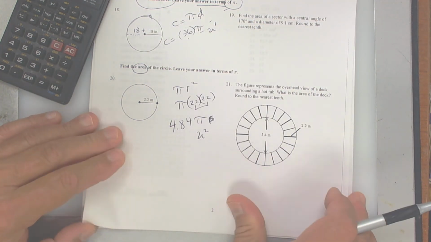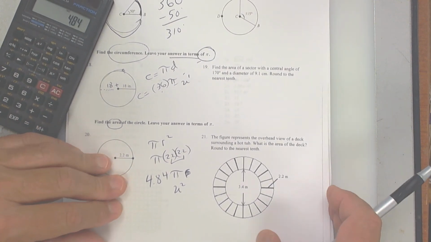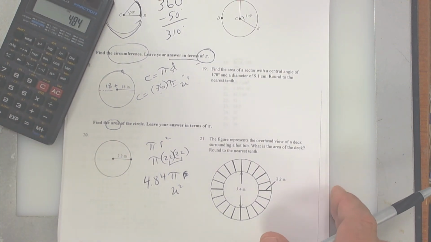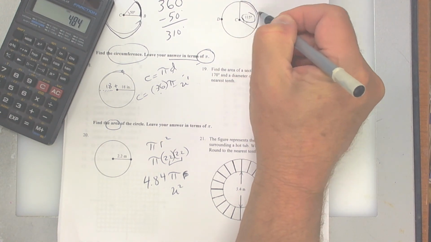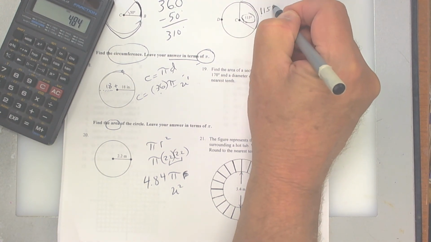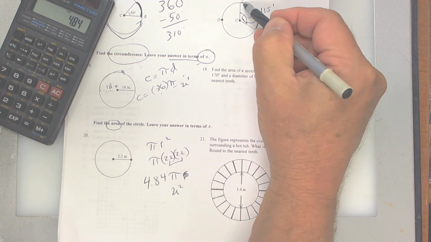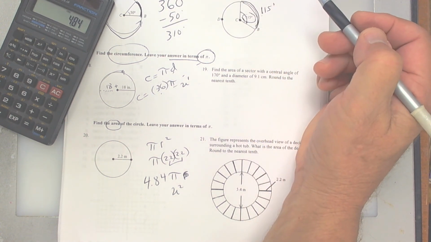This is 2-dimension. Name the minor arc and find its measurement. Well, the minor arc is right here. And the arc and the angle are the same, so it's 115 degrees. Remember, the angle and the arc are the same when it's a central angle.